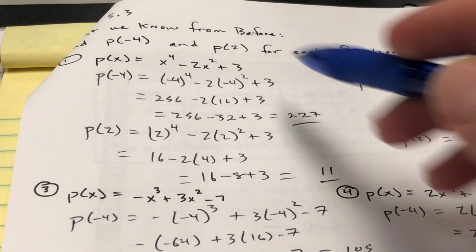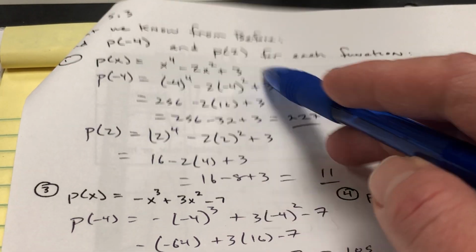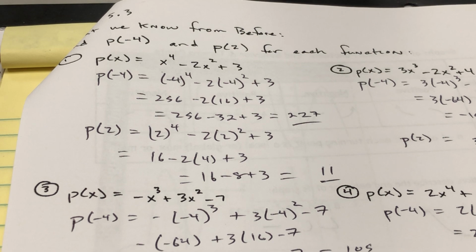You're going to plug negative 4 in for x, get an answer. You're going to plug 2 in for x. Make sure you have all this work and get an answer. That's all we're going to do. If we did synthetic division, we put a 1 for 1x to the 4th, 0x to the 3rd, negative 2x squared, 0x and 3. We do synthetic division. Our remainder would be 227 for the first one and 11 for the next one.